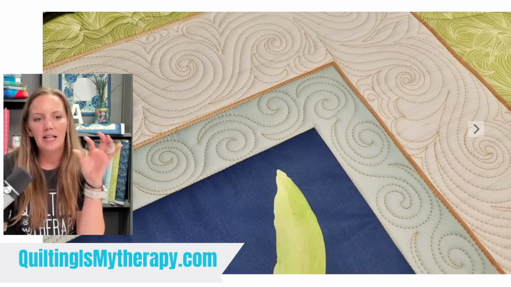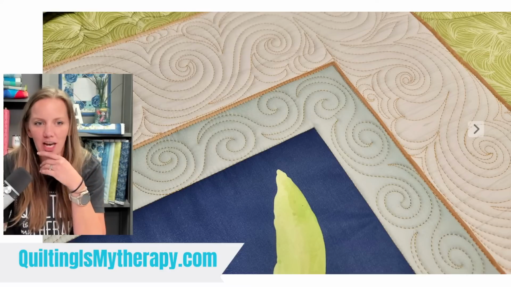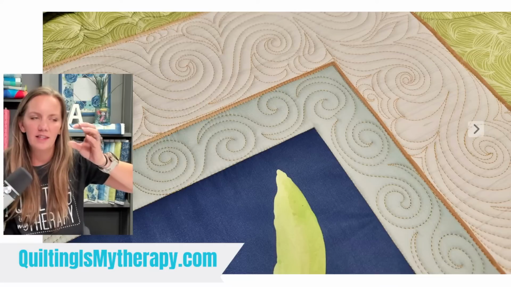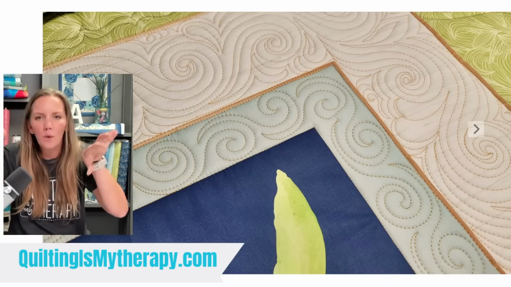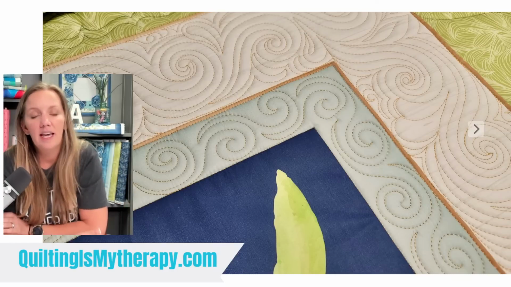Now, if you look in this lighter blue border, that right there is just the swirl chain without all the echo lines. See that swirl that changes direction? That changing or looking away from each other is what helps them hook together nicely. And I just didn't do any echo lines on here.